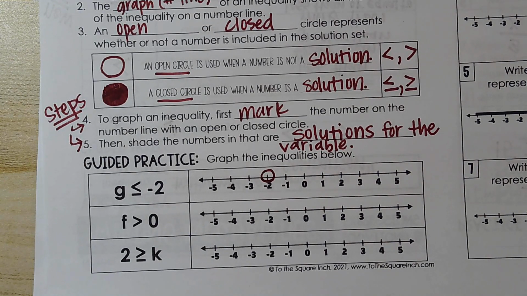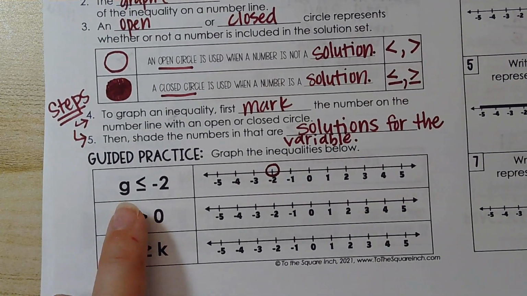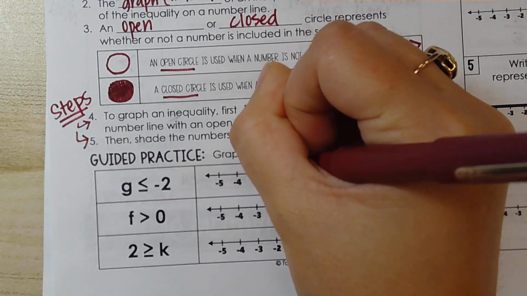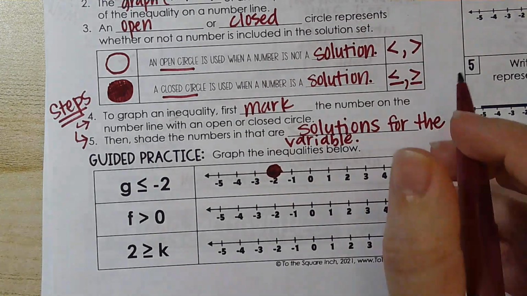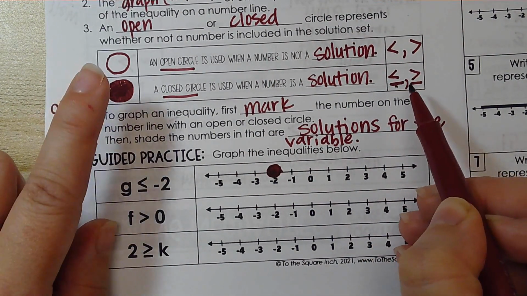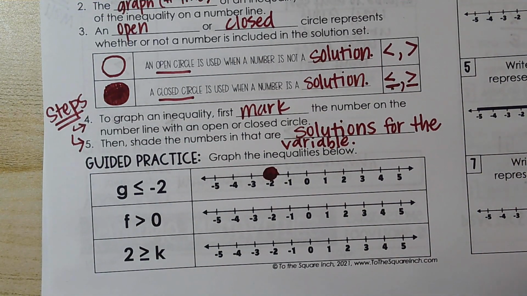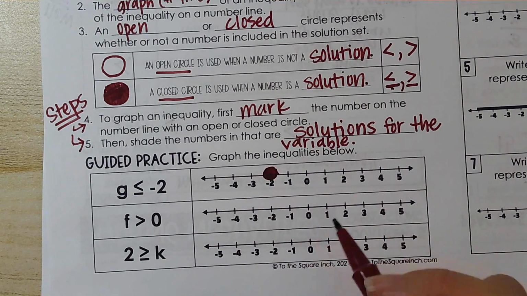Now, do we need to have an open or closed circle? Well, look at my inequality. My inequality is less than or equal to. It's closed. That's right. Look up at your notes. This is how I knew it was closed. I went up top. Less than or equal to means it's closed.